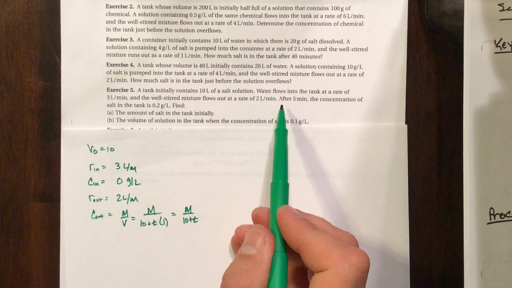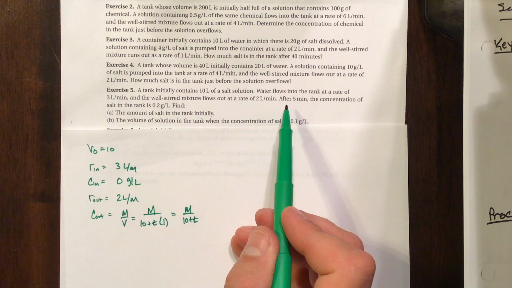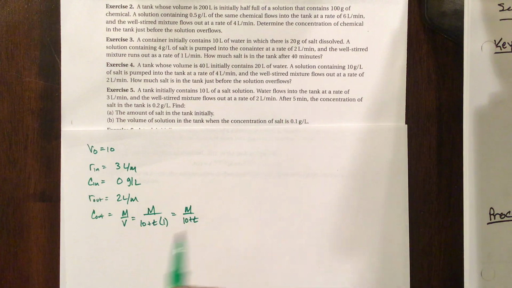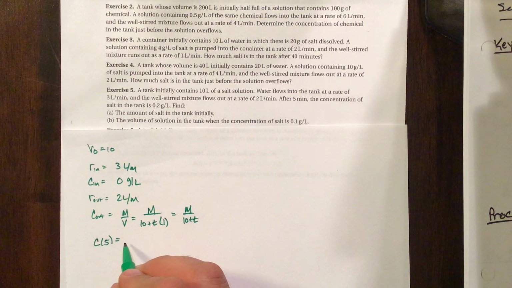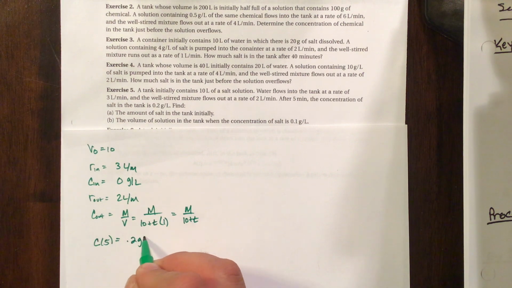After 5 minutes, the concentration of the salt in the tank is 0.2. So C of 5 is equal to 0.2 grams per liter. Okay, so this is a little bit different condition that they give us, but we can negotiate that.